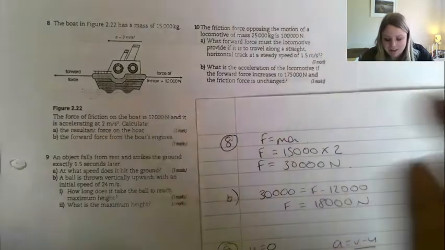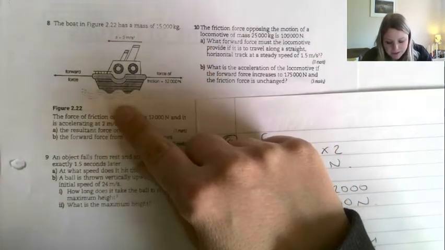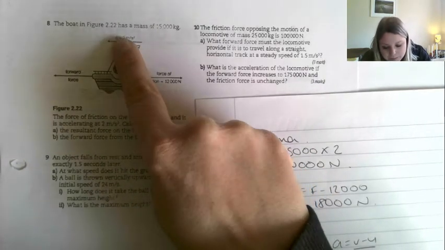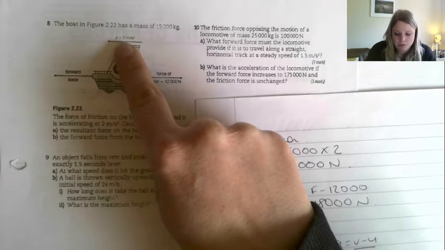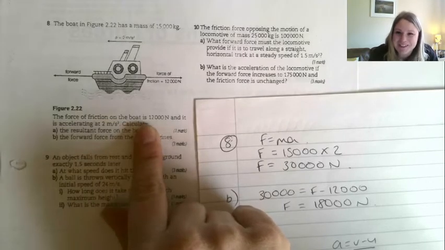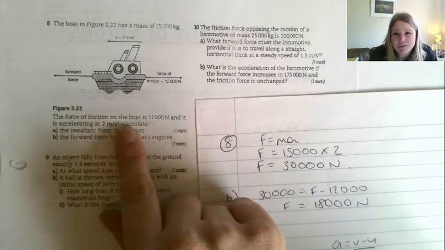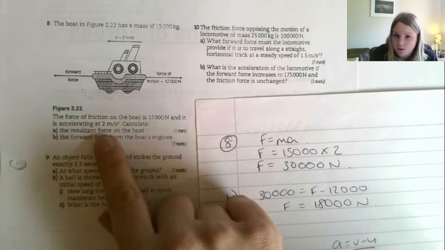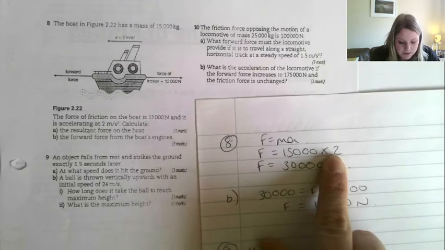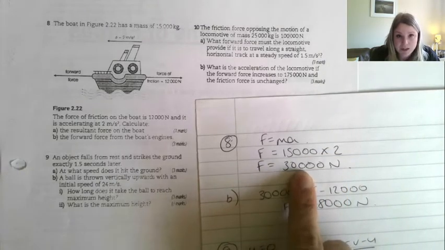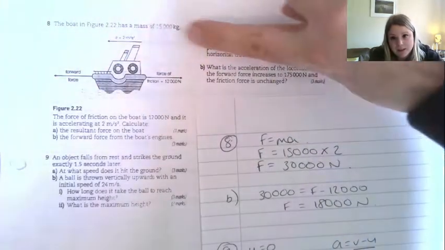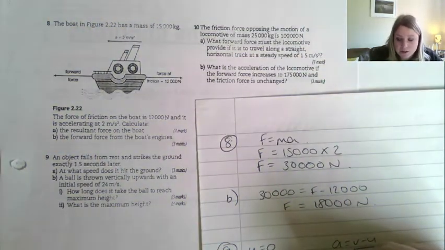So question 8 is about this boat. It has a mass of 15,000 kilograms, has a forward force acting here, and then the force of friction is 12,000 newtons, and its acceleration is 2 meters per second squared. Oh, it tells us that anyway. Calculate the resultant force on the boat. So F equals ma. The mass is 15,000, acceleration is 2, so the resultant force is 30,000 newtons, right? So that means the overall force acting in this direction is 30,000 newtons.